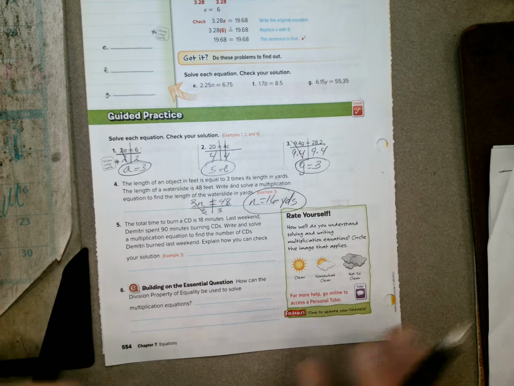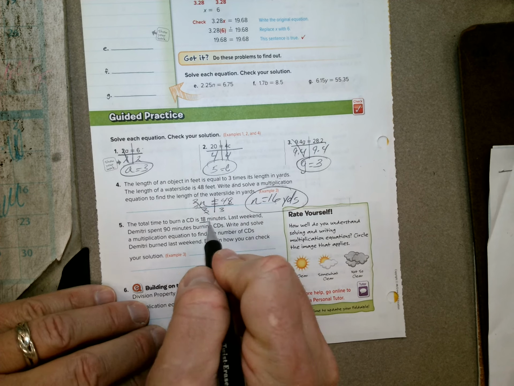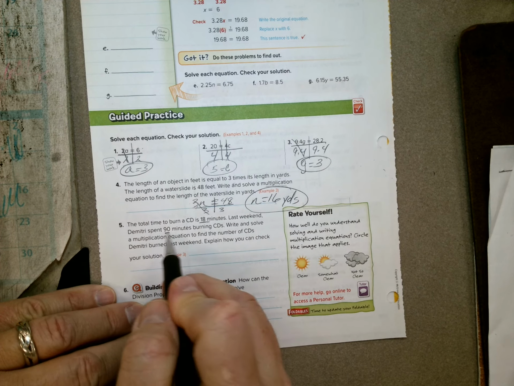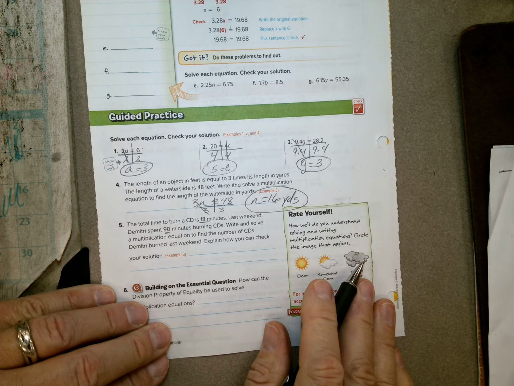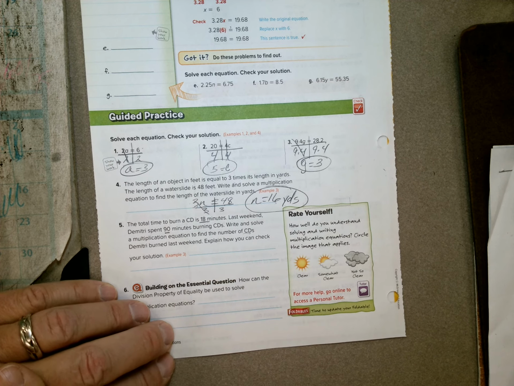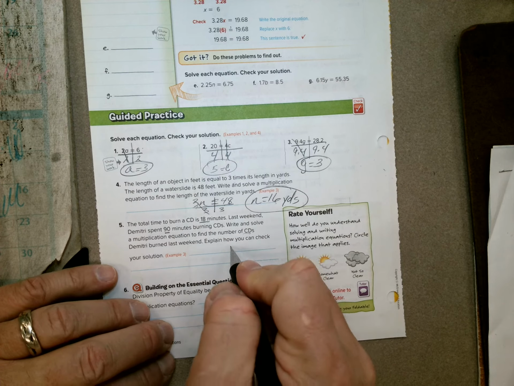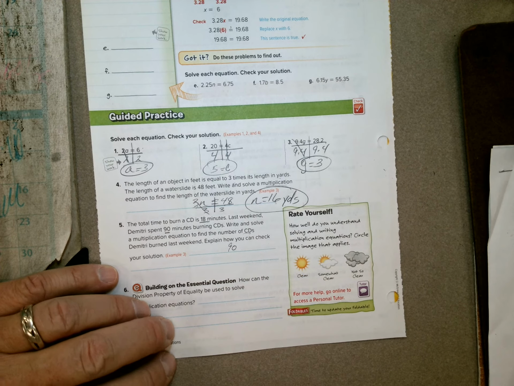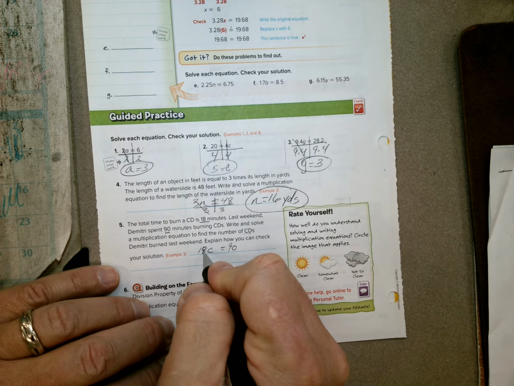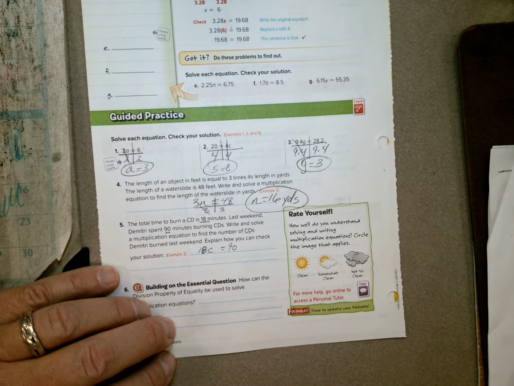Number 5. The total time to burn a CD is 18 minutes. Last weekend, Dimitri spent 90 minutes burning CDs. Write and solve a multiplication equation to find the number of CDs Dimitri burned last weekend. He burned 90 minutes, right? One CD was 18. How many did he burn? 18C. C stands for the CDs.